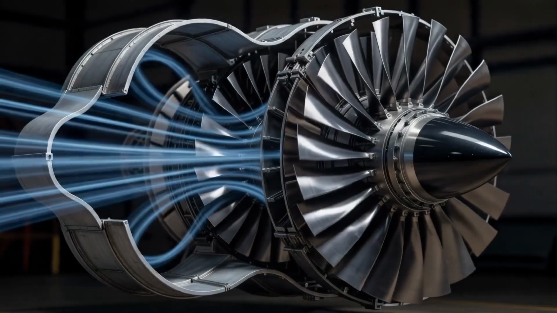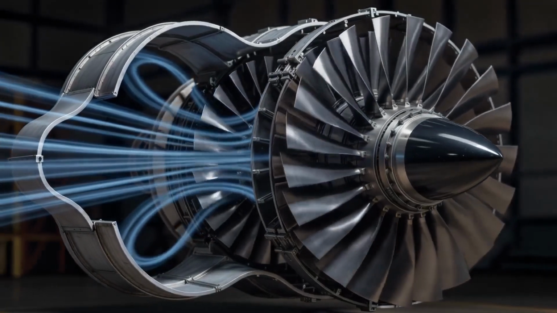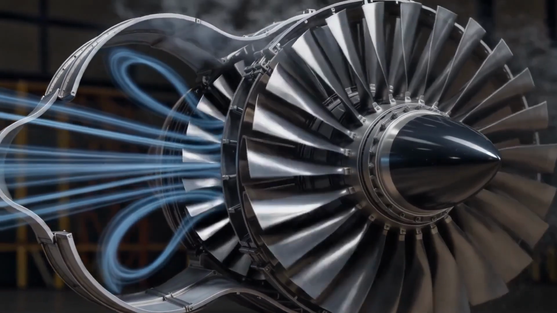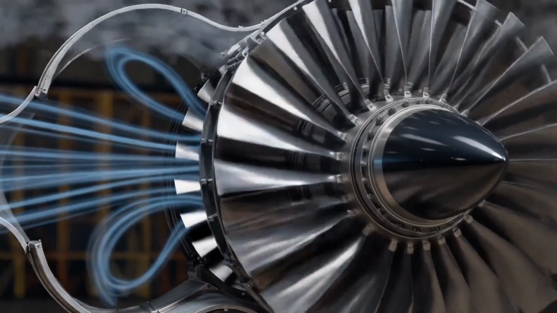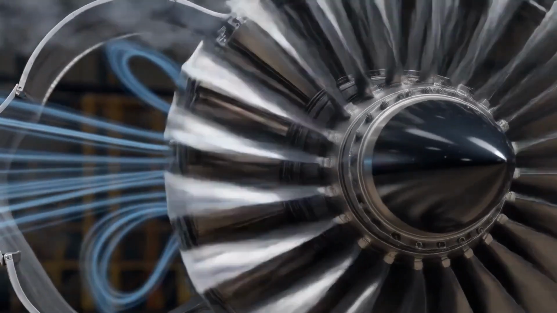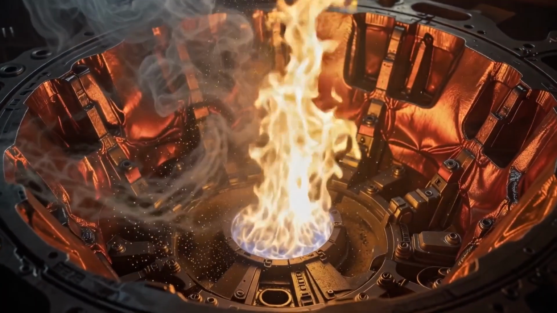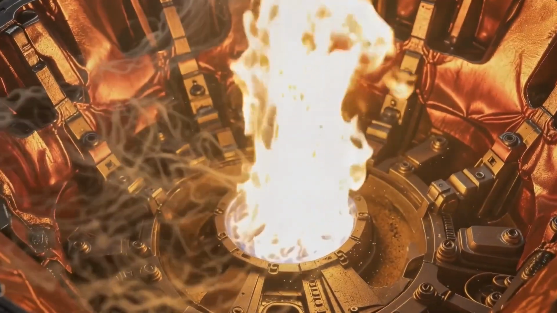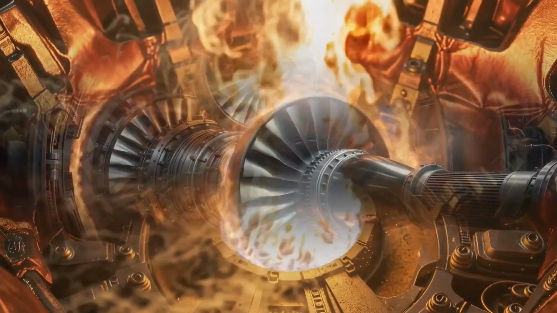Key operating components of a turboprop engine. 1. Intake and compressor. Air enters, often through a backward-facing duct, and is pressurized by multi-stage compressors. Combustion chamber. Compressed air mixes with fuel and ignites, creating high-temperature, expanding gases.